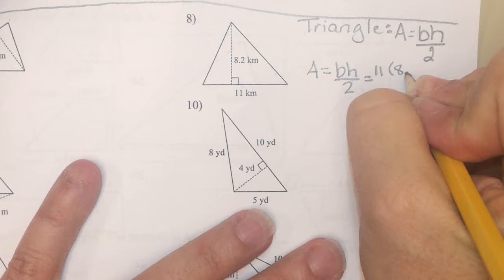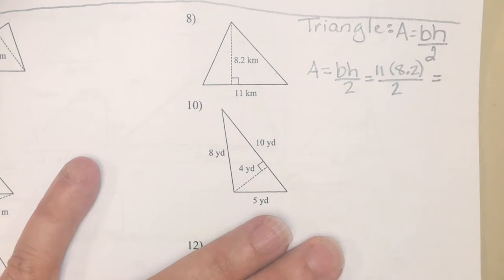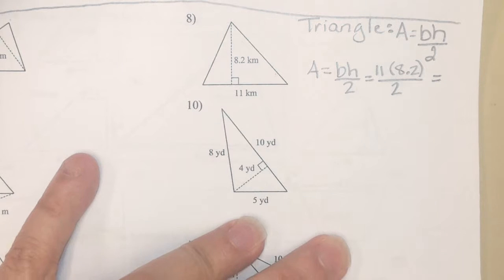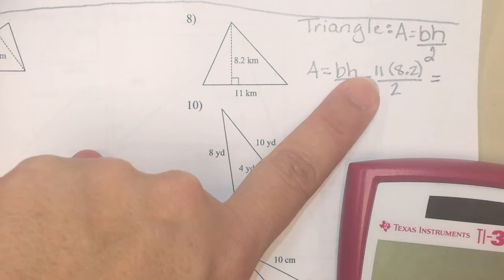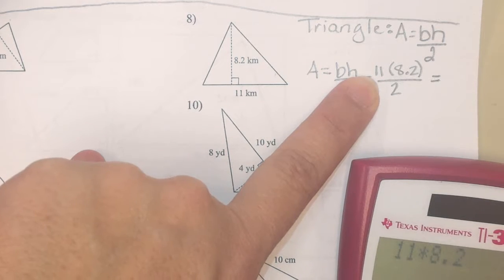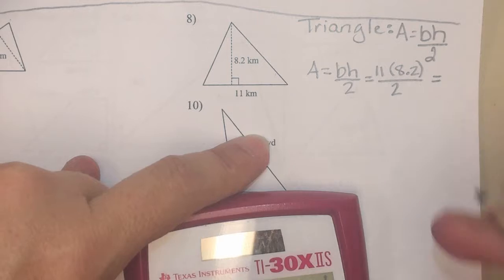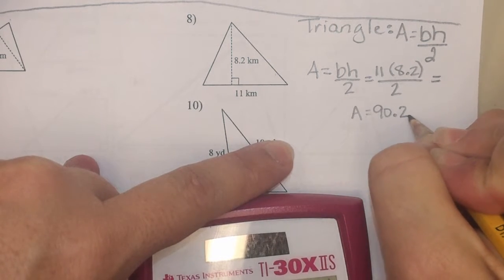11 times 8.2. Now, some of you on Friday's quiz, I don't know if we just forgot what kind of math this was. But some of you added. Listen, that means 11 times 8.2. So that is 90.2.